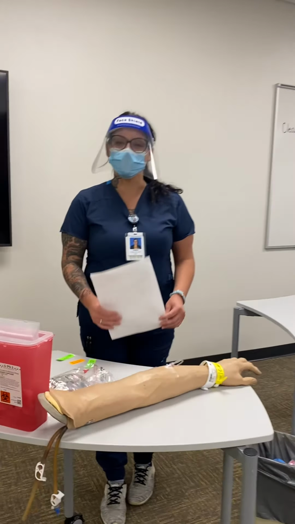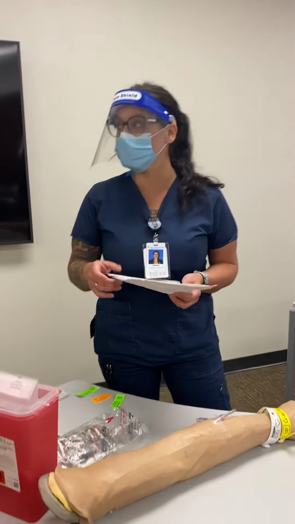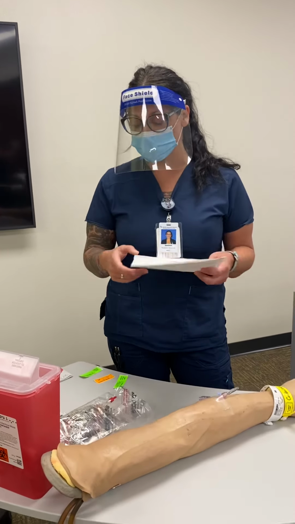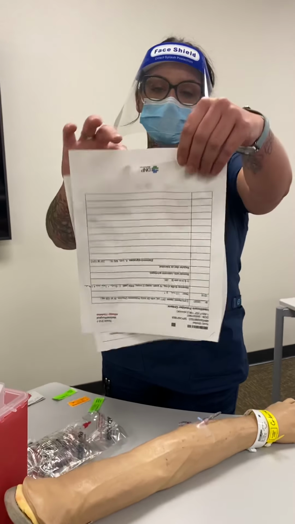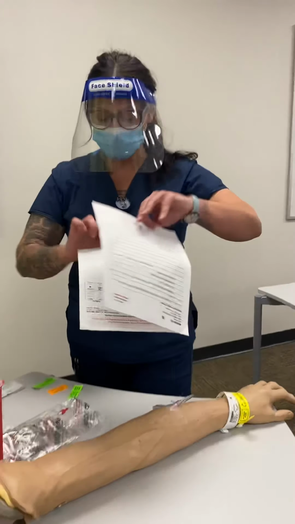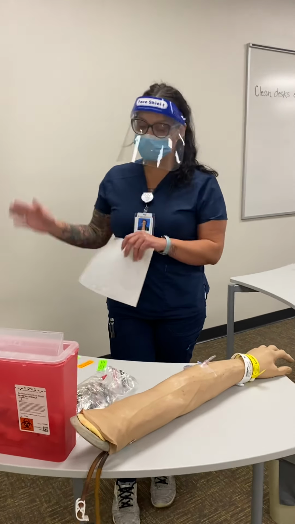Hello, my name is Sarah New, and today I'm going to be demonstrating how to do an IV bolus of medication, as well as how to hang a secondary small bag of medicine. Just showing the camera that there's nothing on my paperwork. Okay, so I've entered the med room. I have washed my hands.